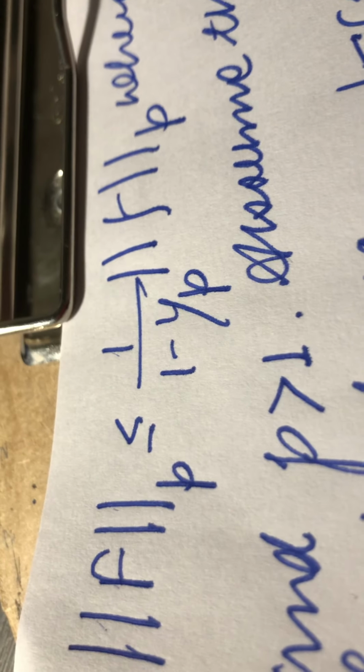Now, what is this called? This is called Hardy's inequality. So this inequality is called Hardy inequality. Let me write it down over here.